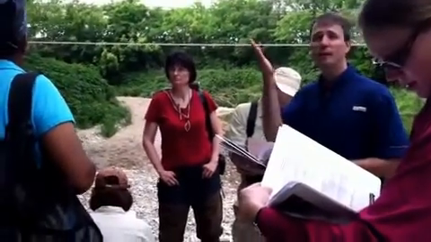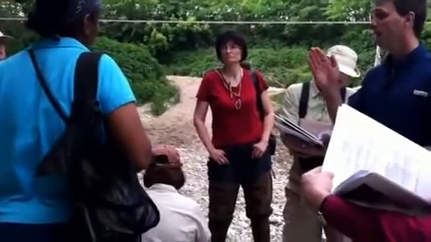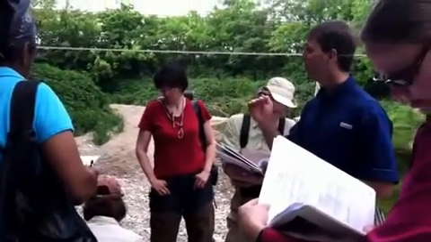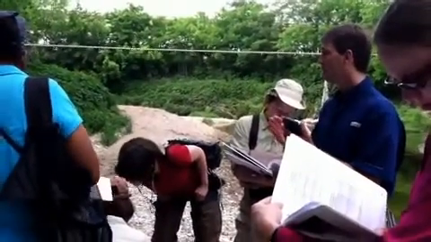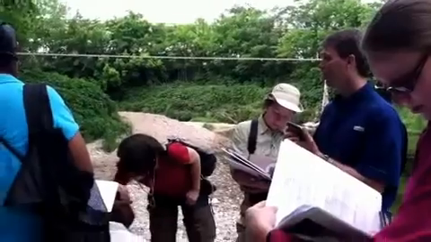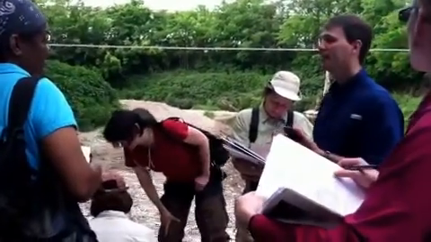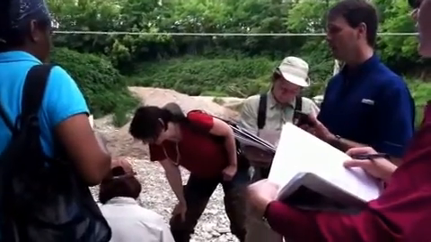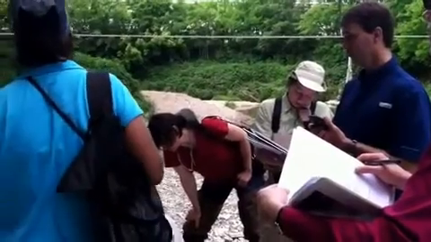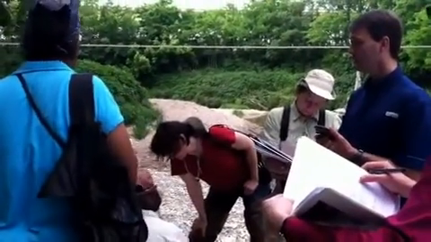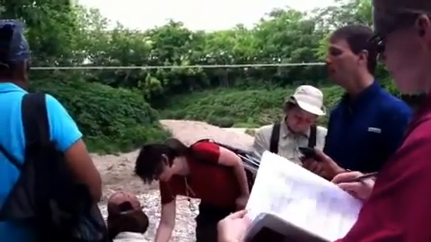What's the split? 12. So we're greater than 12. The entrenchment ratio is 1.1. So it's a high width depth ratio and it's entrenched. So what stream type is it? No, it's not steeper. The G is less than 12, but you're close. So width depth ratio is greater than 12, entrenchment ratio is less than 1.4.